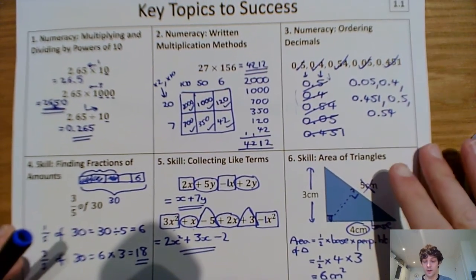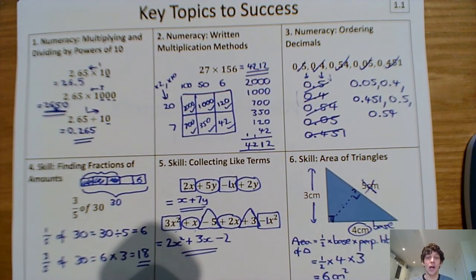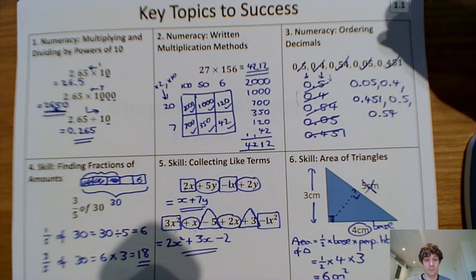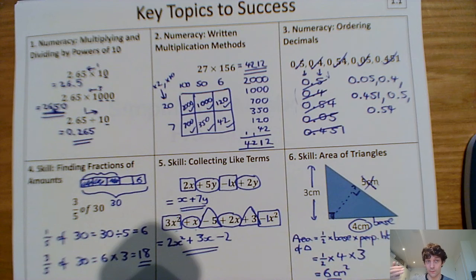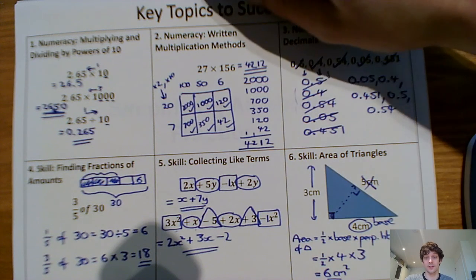So try the other pages for that. See how you get on. Again, I'll put answers up at the end of the week. And hopefully doing this each week will make sure we don't forget some of the things that we've practiced before.